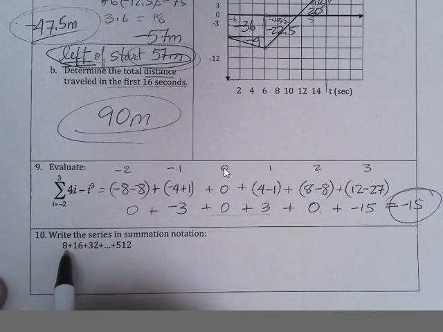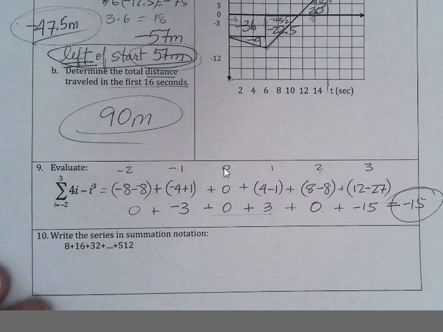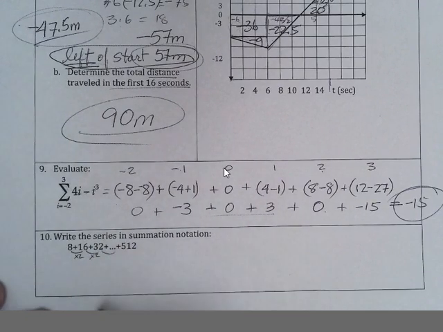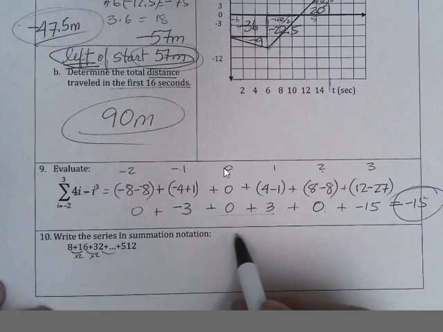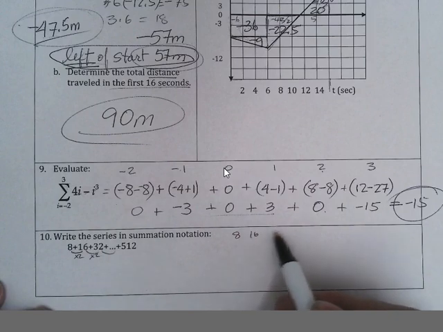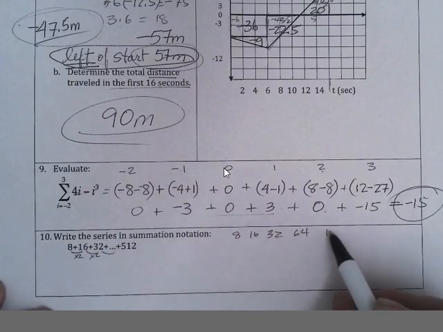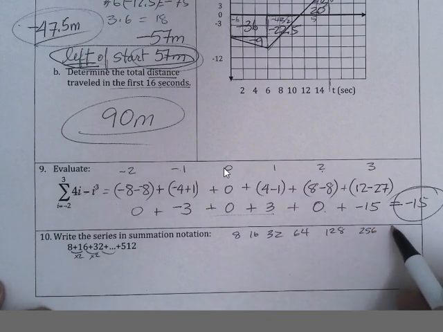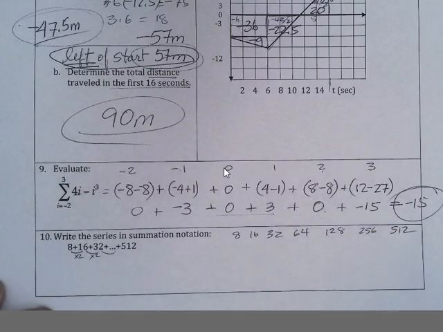And finally, this one. Now, some people recognize that this was times 2, and so on. And let's see, we'll write it out here. We got 8 times 2 is 16, times 2 is 32, times 2 is 64, times 2 is 128, times 2 is 256, times 2 is 512. So there's 1, 2, 3, 4, 5, 6, 7 terms.